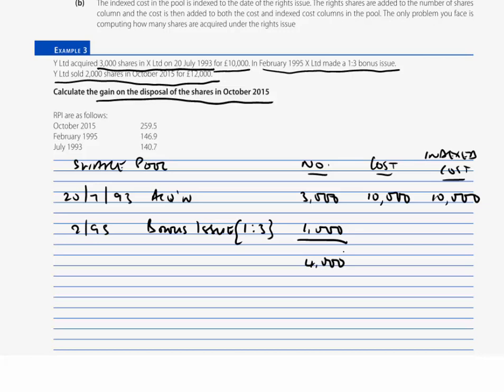Now, of course, what I've given you is what the examiner will also give you, which is an RPI for February 95. You don't need it, you won't use it. It is there simply to allow students, if they do not know the rule, to make that mistake and to re-index. If they had not included the February 95 RPI, then students would have had to do it the right way. So it's another rope by which to hang yourself. Don't do that. Ignore any RPI, do not re-index on a bonus issue, just add in the extra shares acquired.